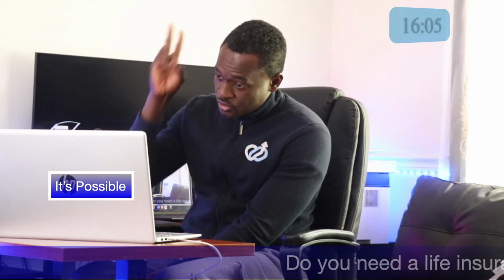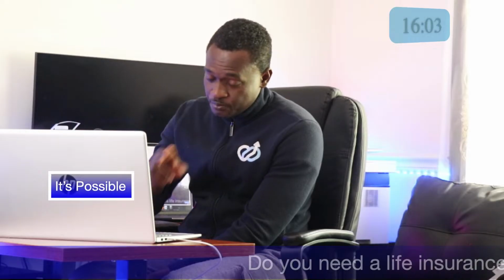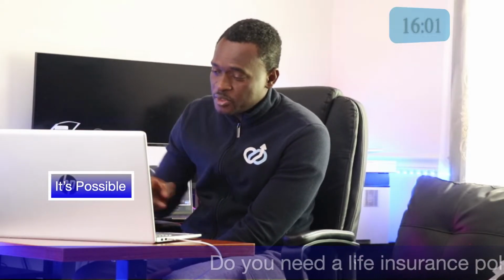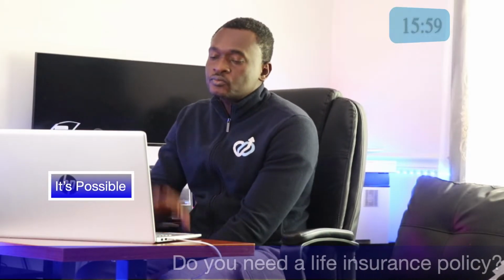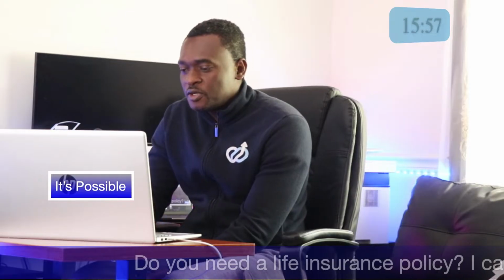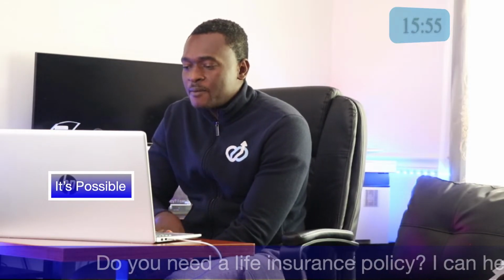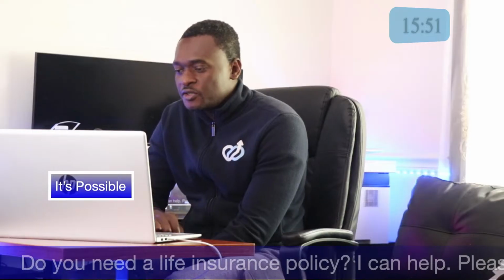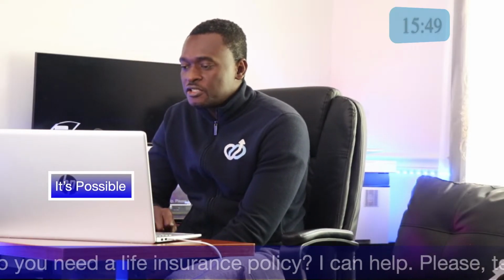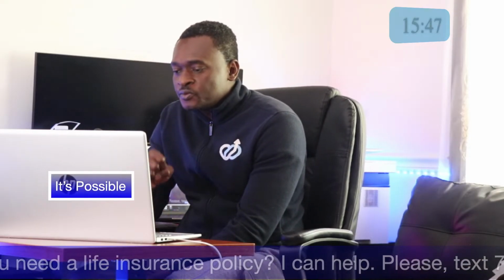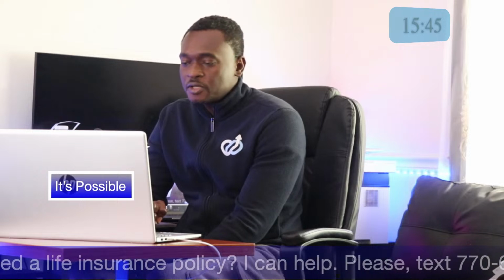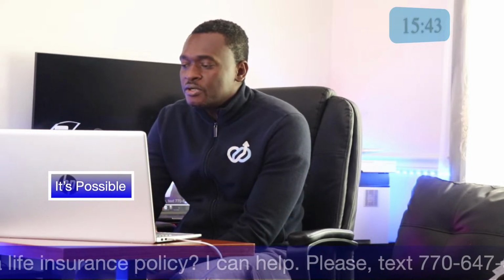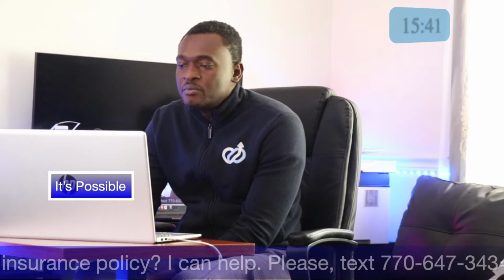The second one, special purpose framework, is non-GAAP, where we have the cash accounting basis, the tax accounting basis, regulatory agency accounting basis, and contractual accounting basis. So remember that.